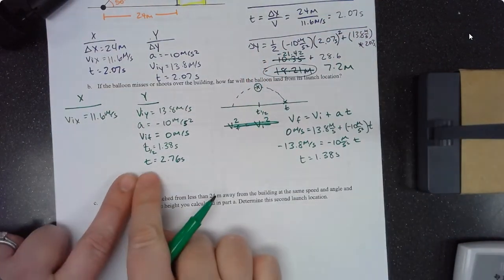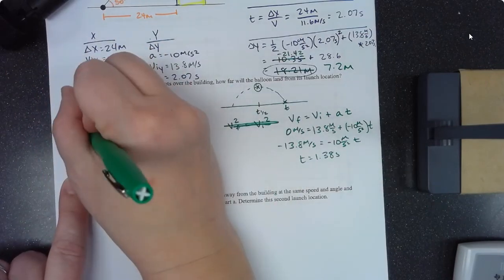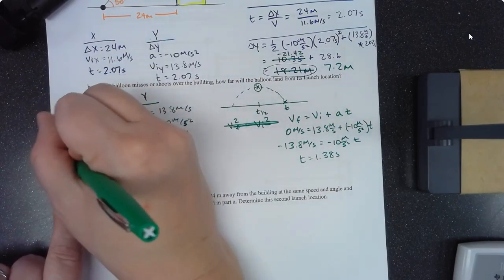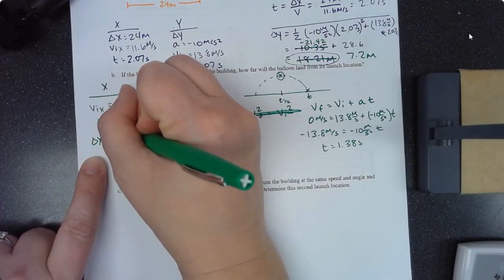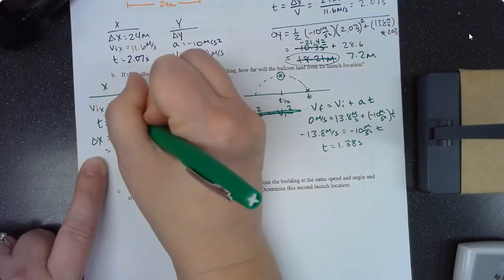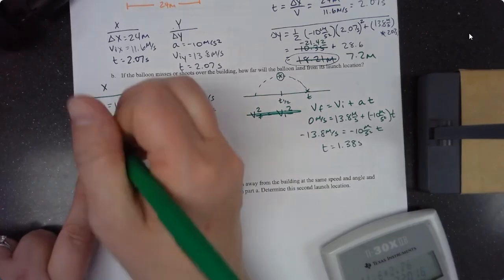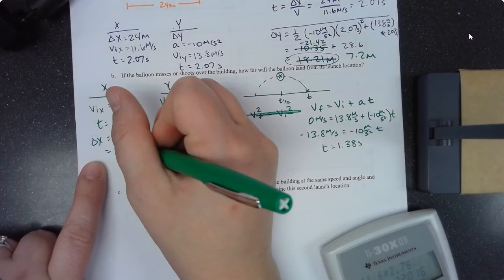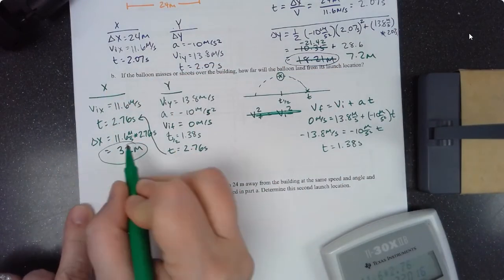So then I can take this number and apply it to my horizontal stuff. So if my time is equal to 2.76, then my range is going to be 11.6 meters per second times 2.76 seconds. I forgot my units. I got 32 meters. Did I do okay on that one, Maddie? Awesome. Okay. I'm feeling better about myself now.